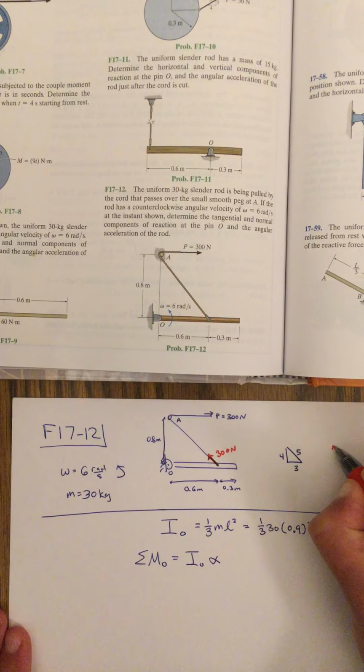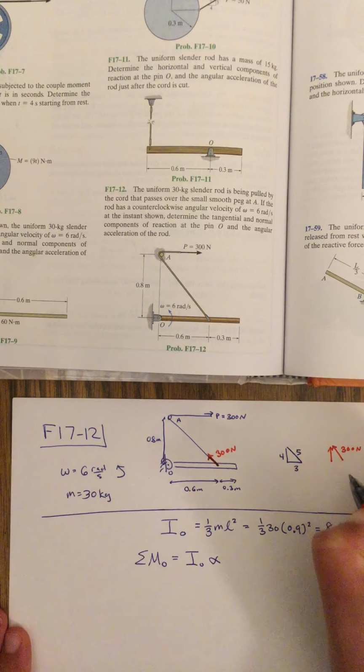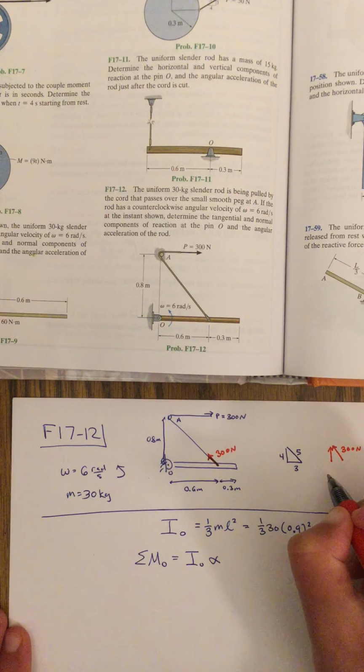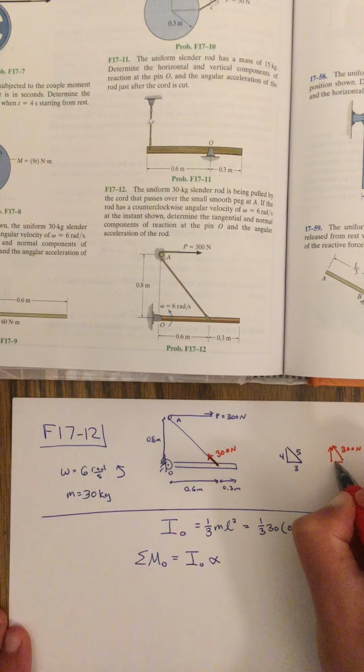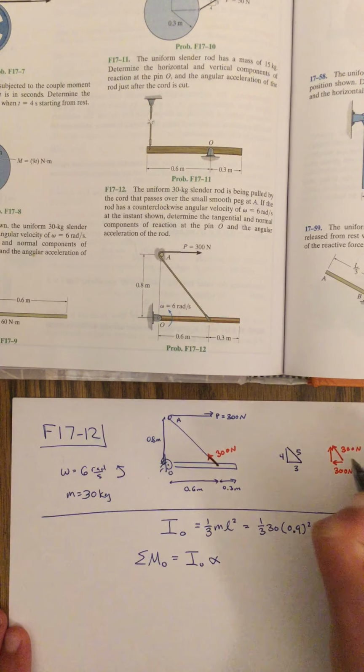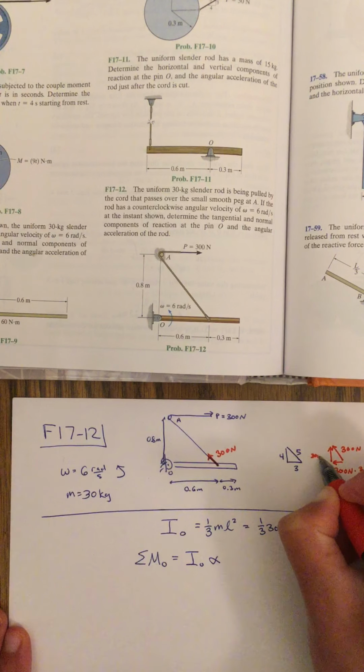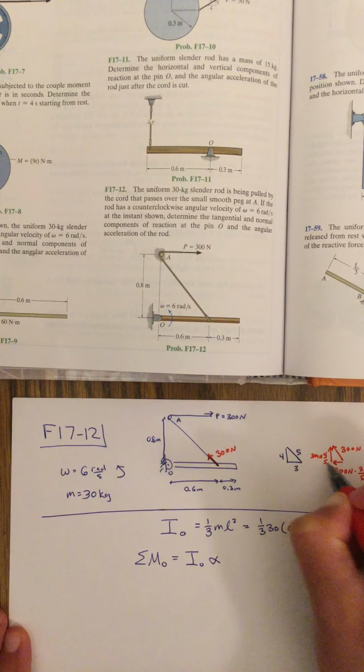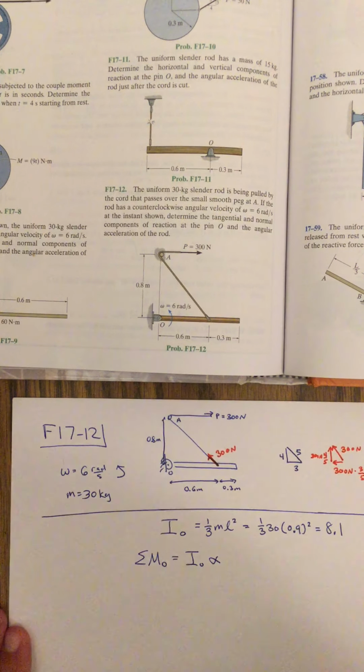So I have my 300 Newton force here. So this component is 300 times 4/5, and this component is 300 newtons times 3/5. So those are the components for my force there.